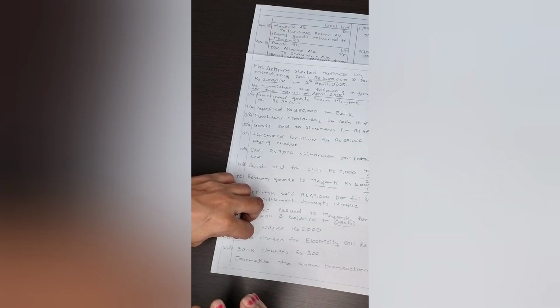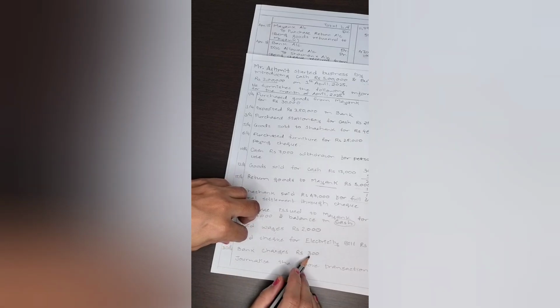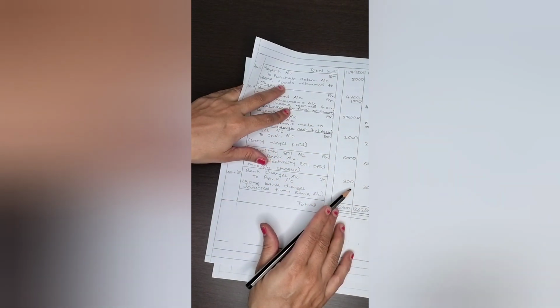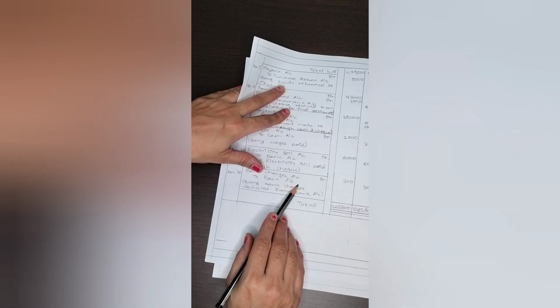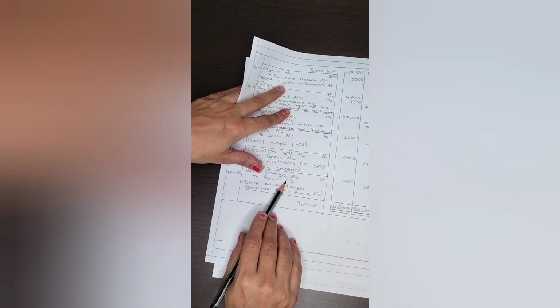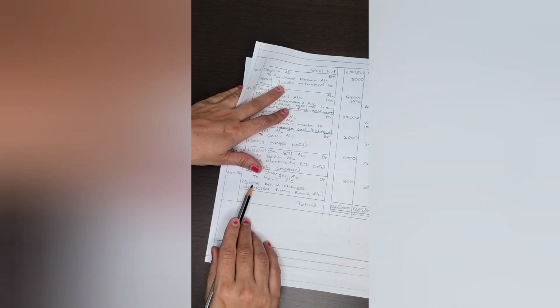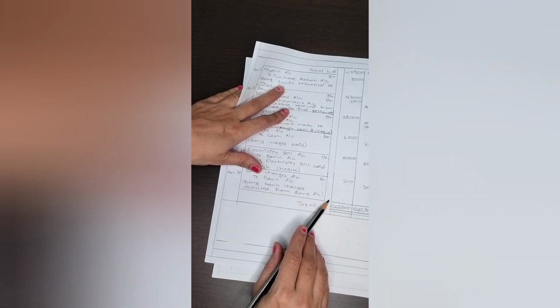They are debiting our account by that much amount. So, bank charges becomes what? It becomes our expense. So, bank charges account debit 300 to bank account. Bank balance is reducing, our asset is reducing by rupees 300, being bank charges deducted from bank account.